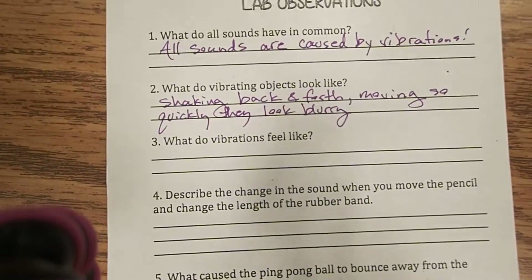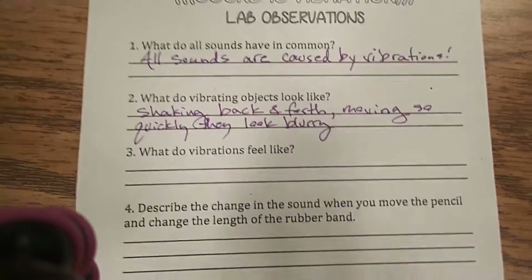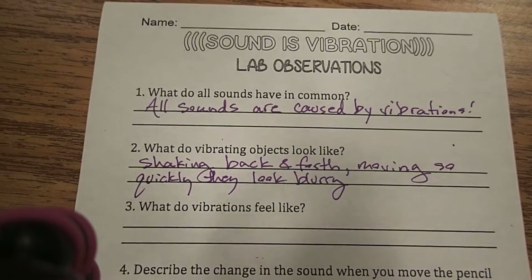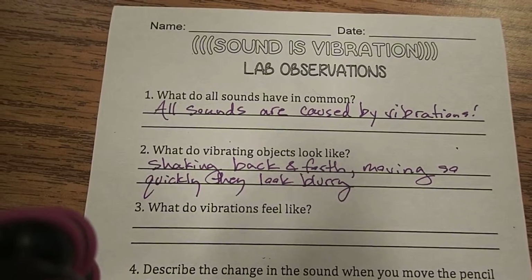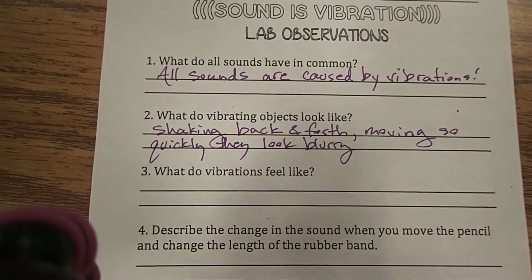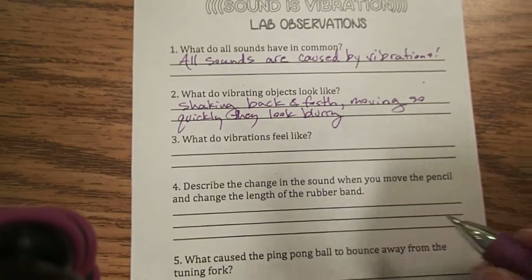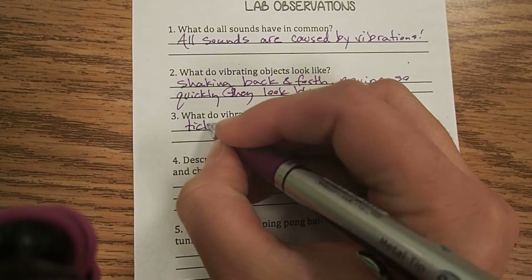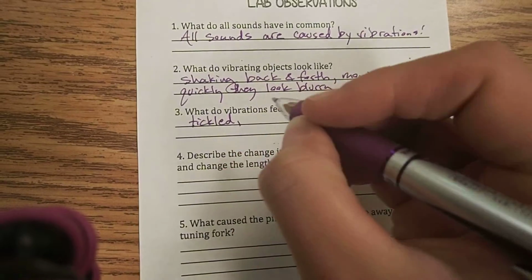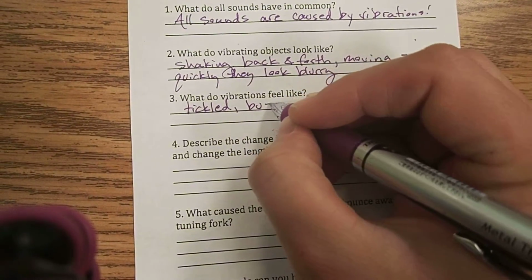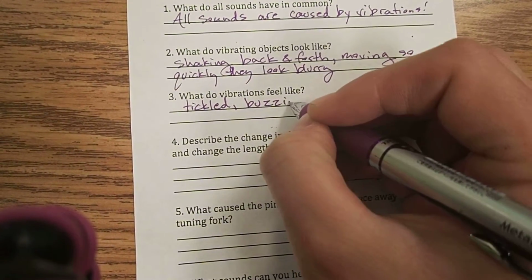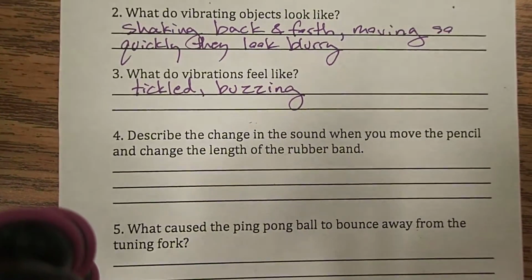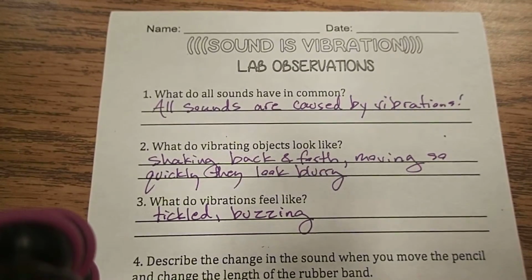Okay, some of you said they were wiggly. And when you guys felt vibration, some of you said it feels weird. And we said we wanted to be a little bit more scientific in our description. So besides just feeling weird, you guys might have felt that it tickled your hands. Maybe it felt like buzzing against your hands or your skin. Okay, definitely some movement there. And that's about all we had time to answer last time.